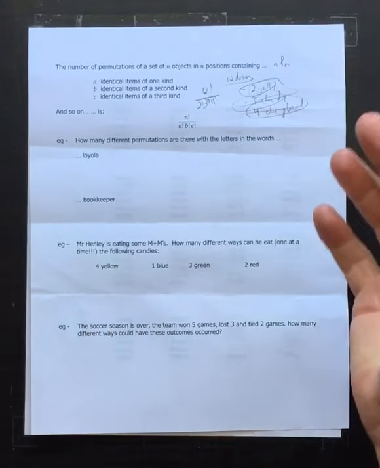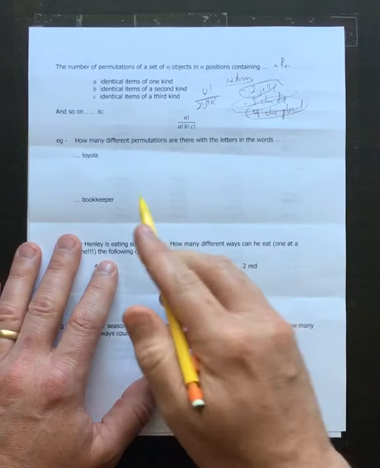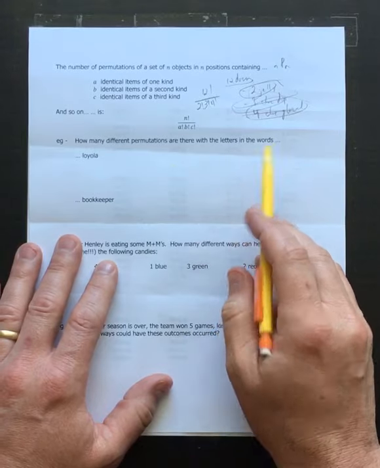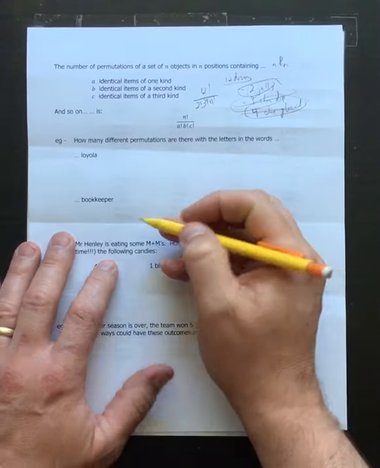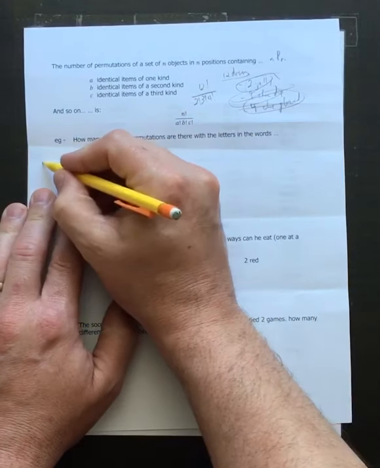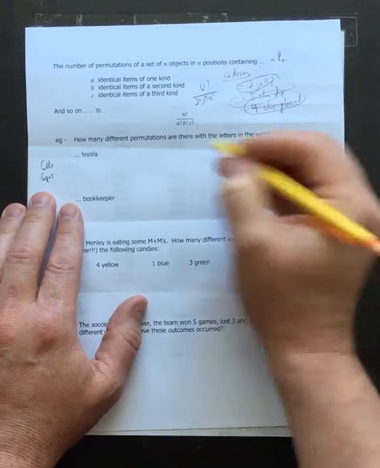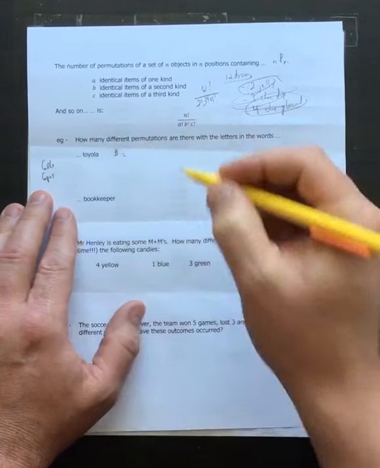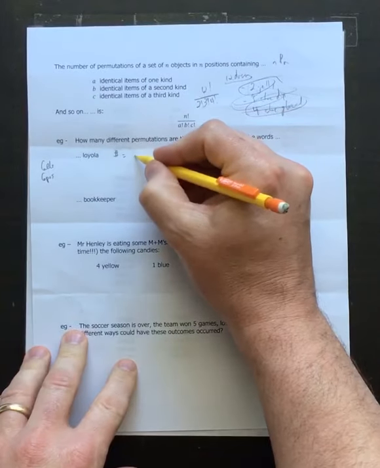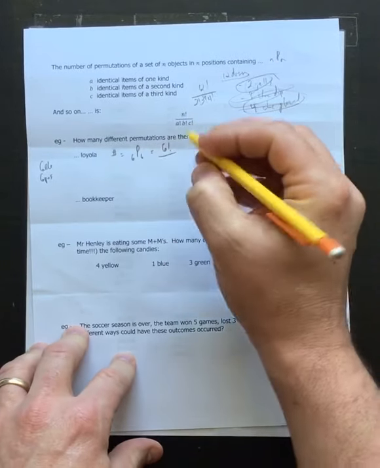So here's some examples, all right? And I use small numbers just to make the calculations easier. Okay, so how many different permutations are there with the letters in the following words? Okay, and here's Loyola. Okay, and Loyola, what you'll notice is I have 1, 2, 3, 4, 5, 6 letters. So it's 6 elements in 6 positions. Okay, and so my number would be, and you can map them all out if you want to and do 6, 5, 4, 3, 2, 1. Or if you want to do 6P6, that's okay. Or 6 factorial.